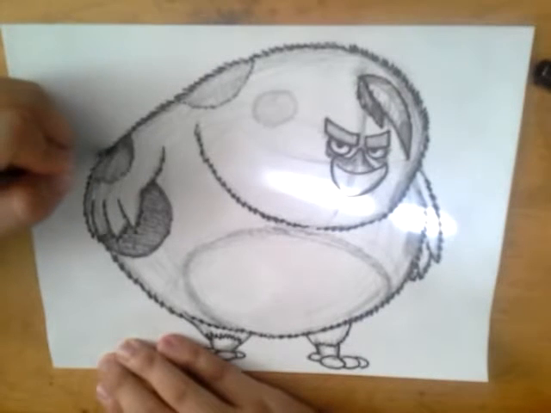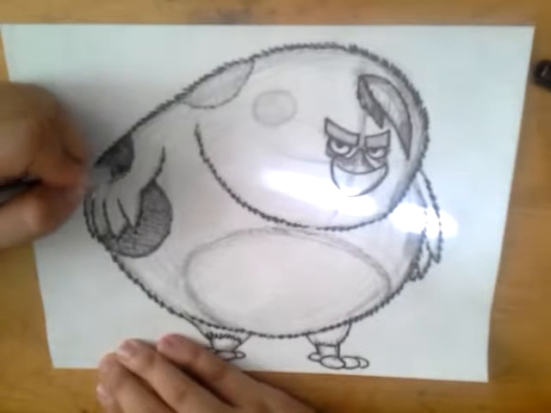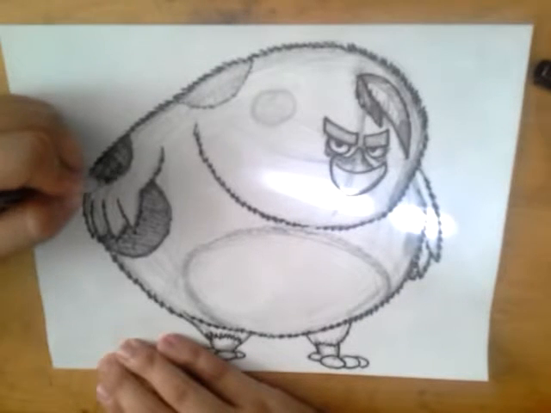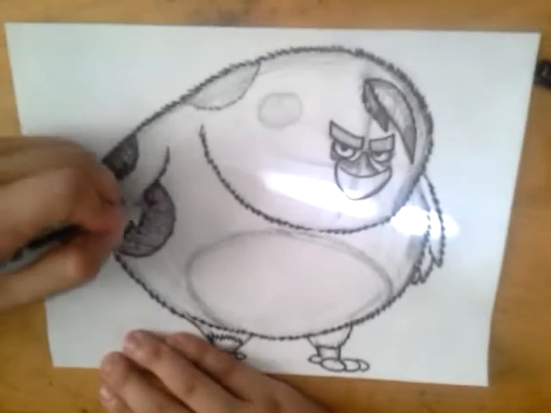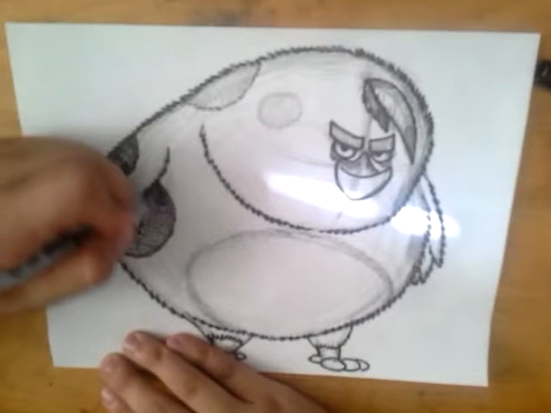Just going over the lines. Decided to make the lines a little longer here. Maybe I'll go back and fix this.